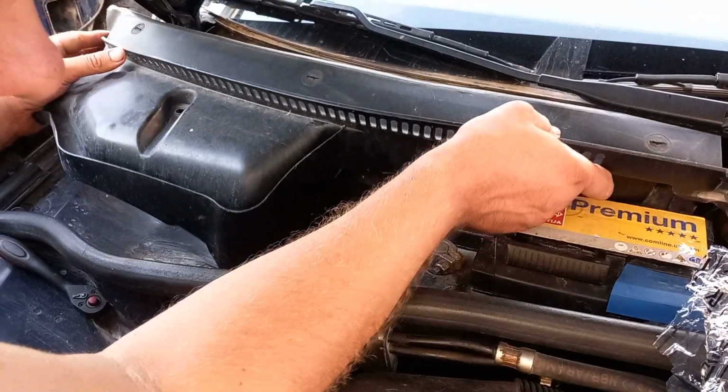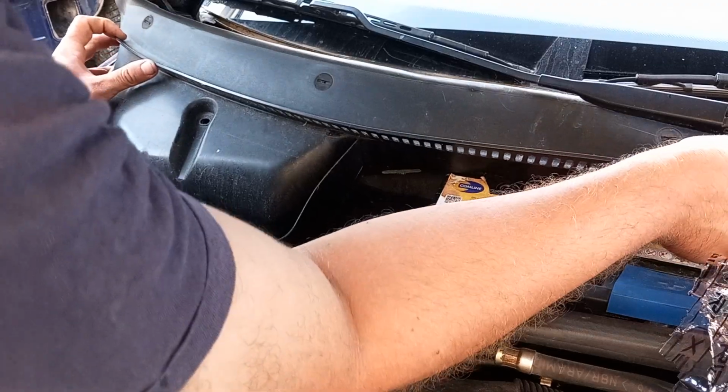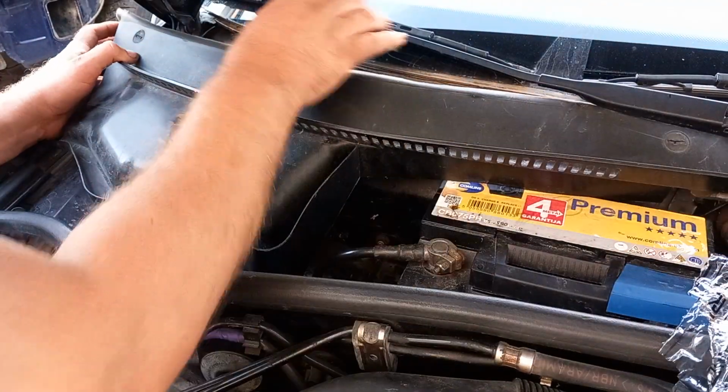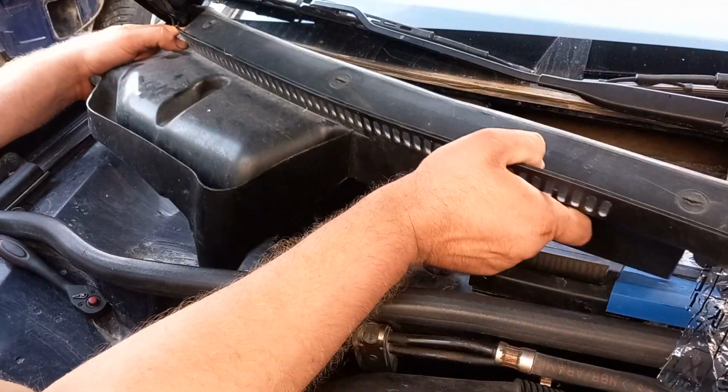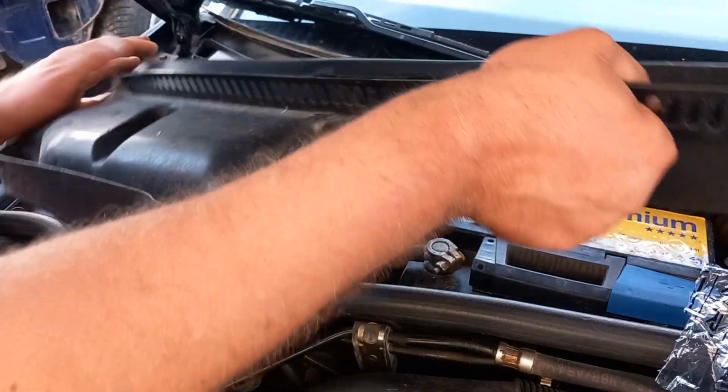Screwdriver. Okay. This one. This one, yes.